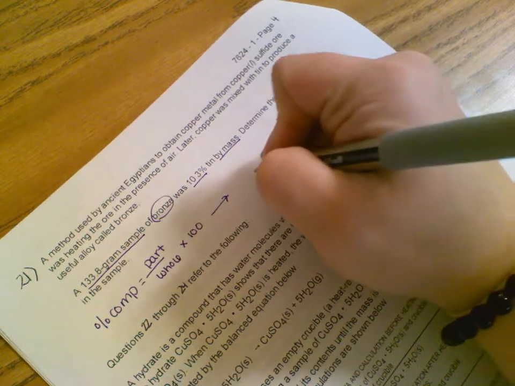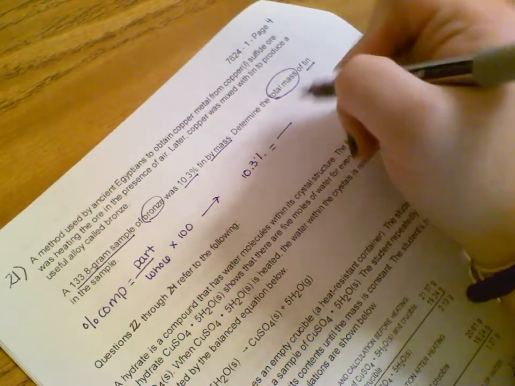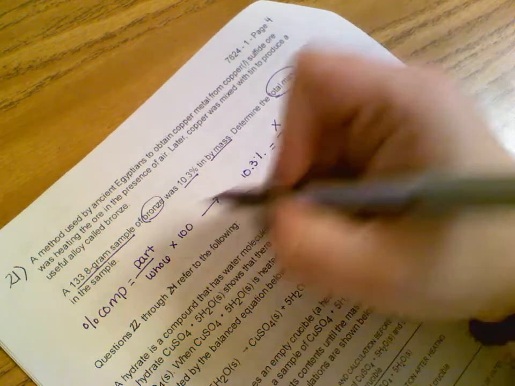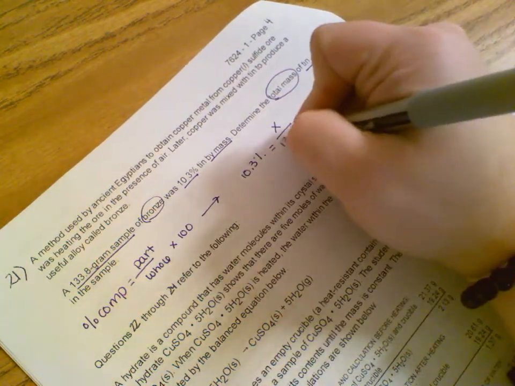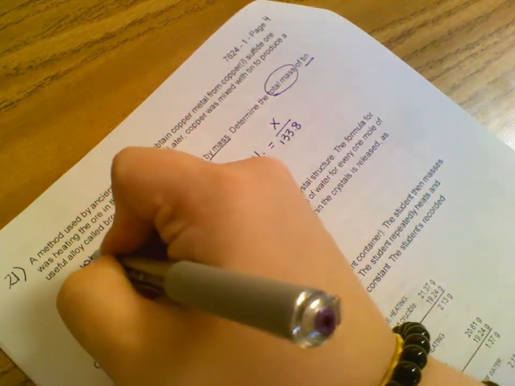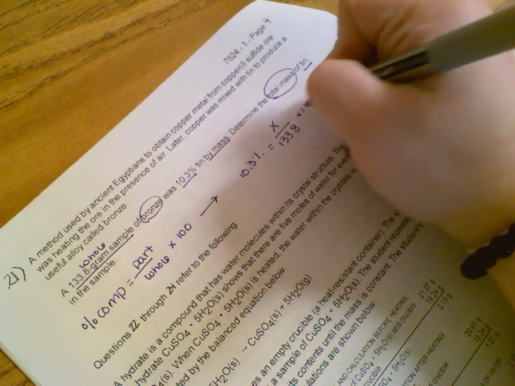So I'd set it up: 10.3% equals mass of the part, that's x, I don't know it, over mass of the whole, which was 133.8. That was my whole. And don't forget your times 100.